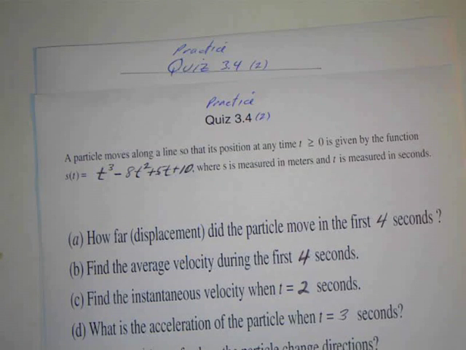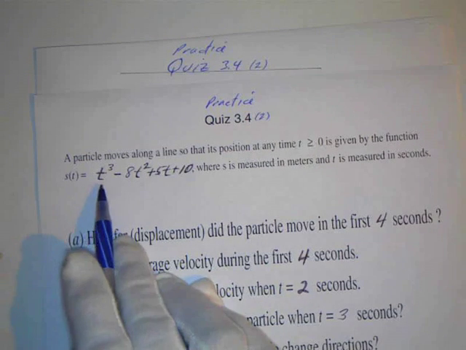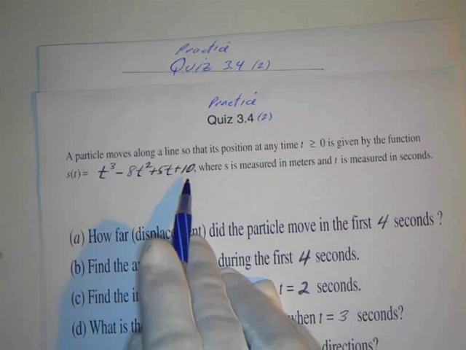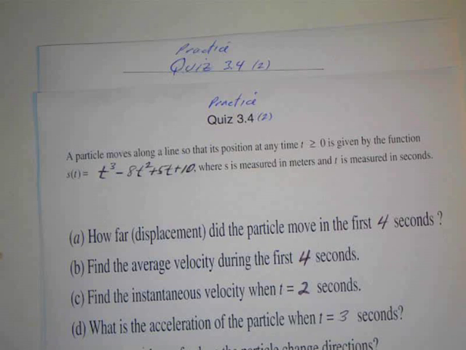Okay, so this is my position function. S of t equals t cubed minus 8t squared plus 5t plus 10. So this is a little more interesting because it's a cubic. So let's get on to answering these questions.